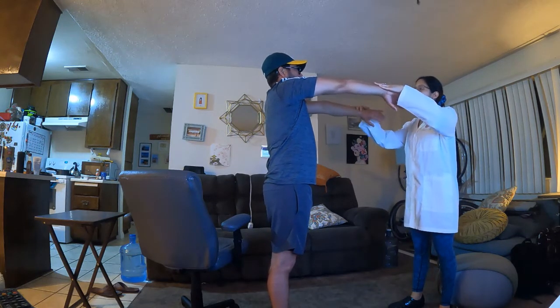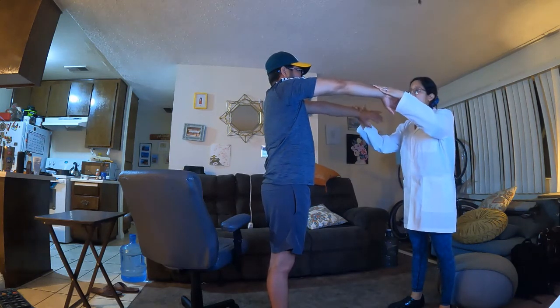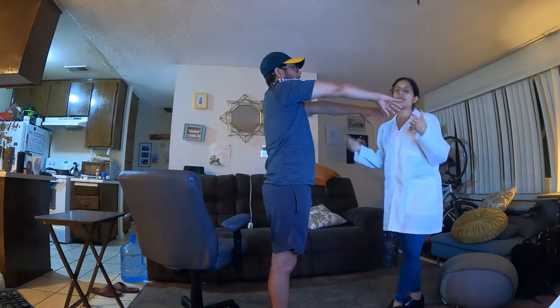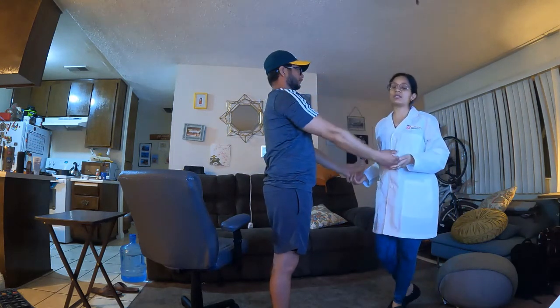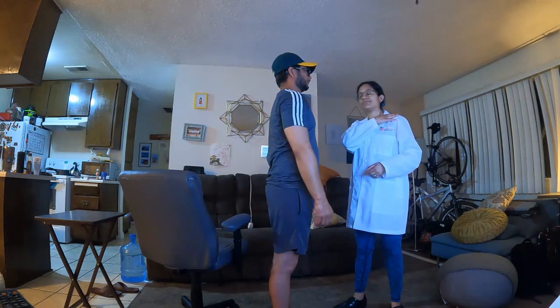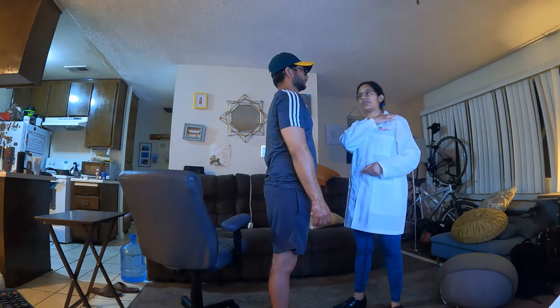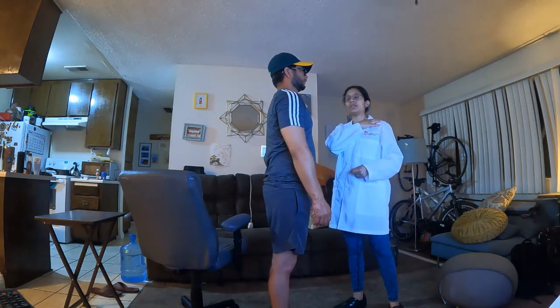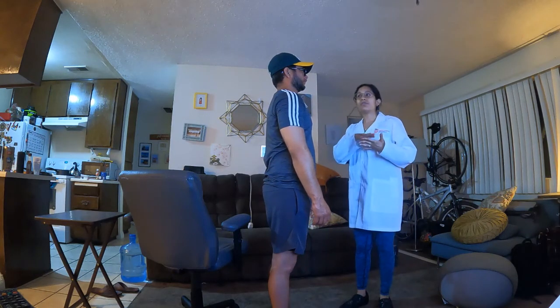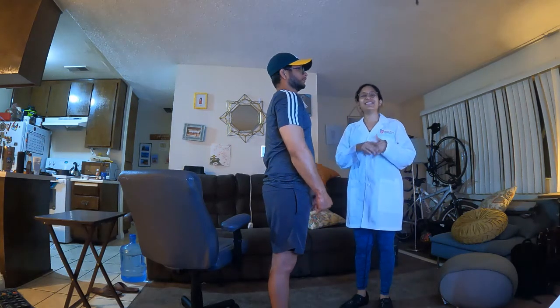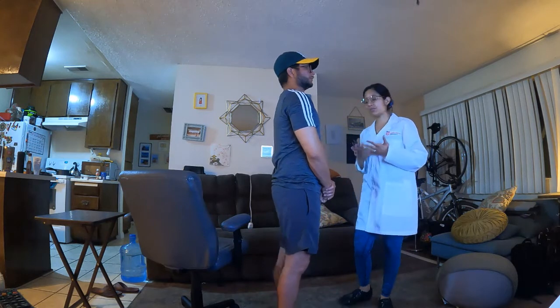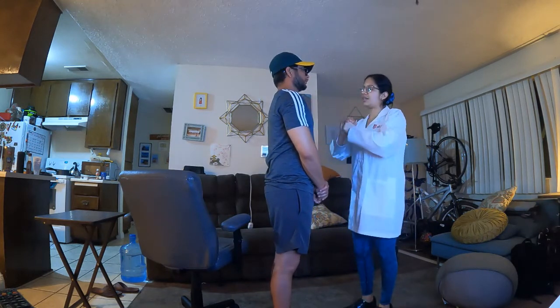And then I'm looking to see if there's any pain with this, which there's none. If there's pain, that will mean there's a tear in the shoulder, a rotator cuff tear.